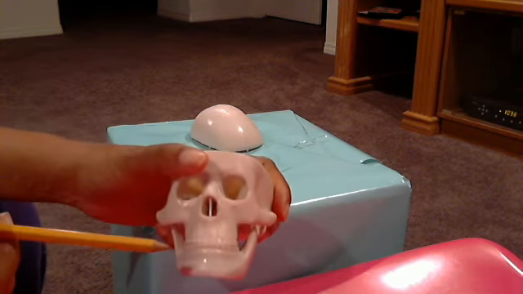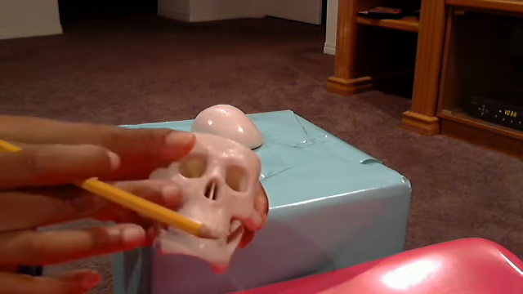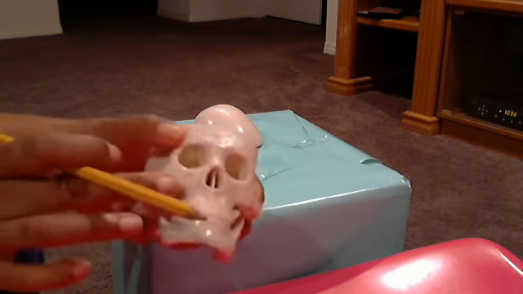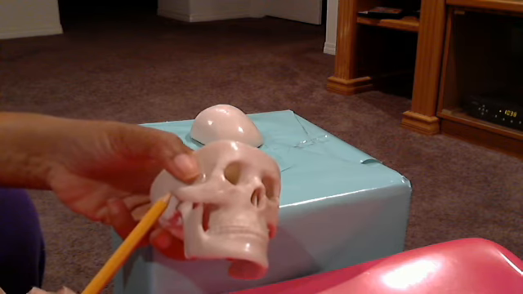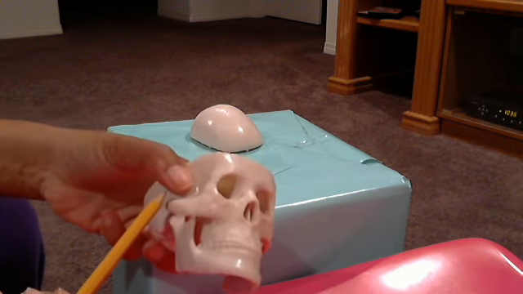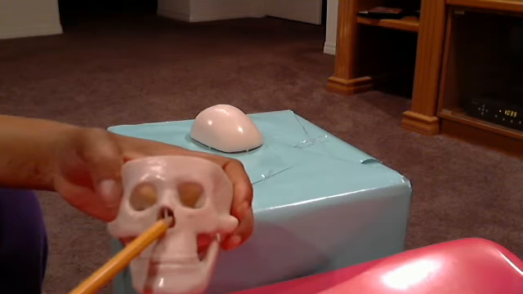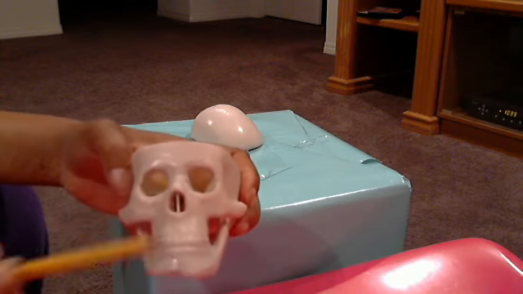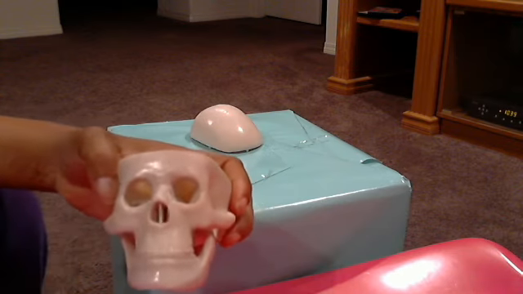After the nasal bone, we have the zygomatic bone, which is here. Here's the zygomatic arch. The zygomatic process and the zygomatic bone come together and they create the zygomatic arch. There are two bones which form the bony nasal septum, which is here. That is going to be the vomer bone, and then the perpendicular plate of the ethmoid bone.